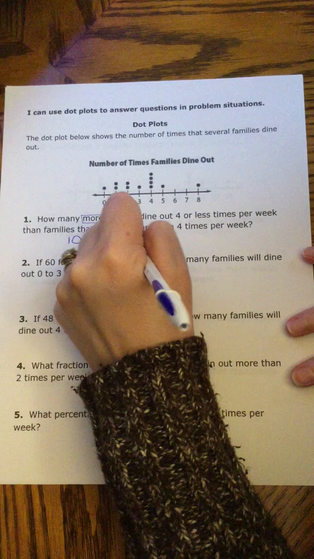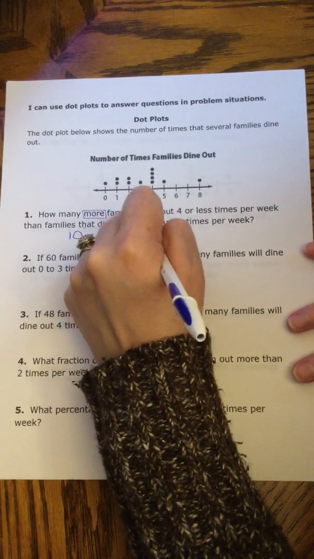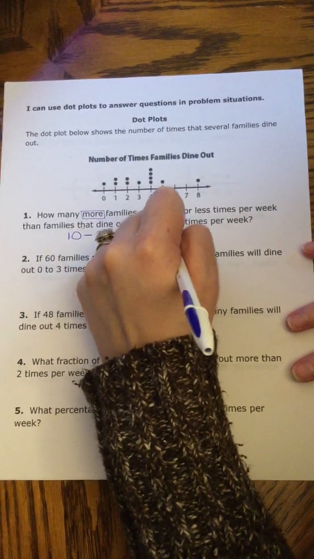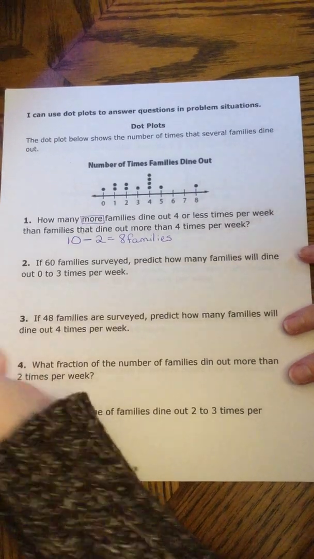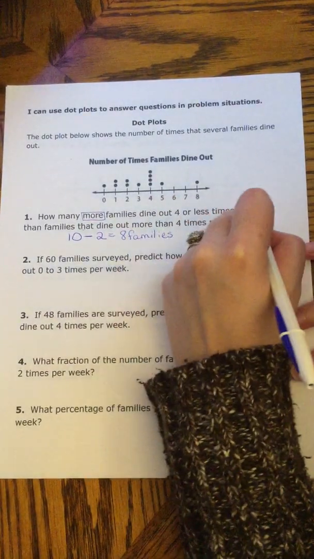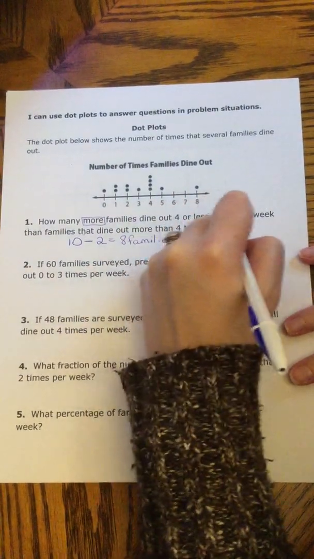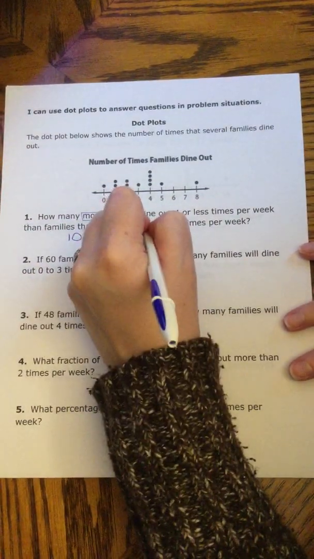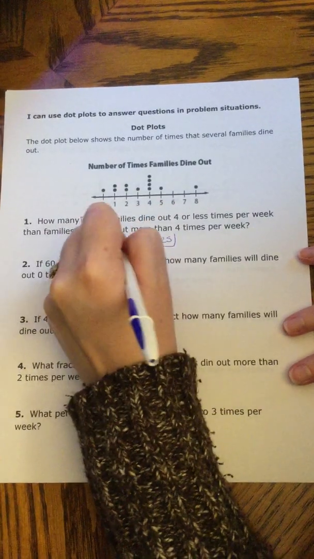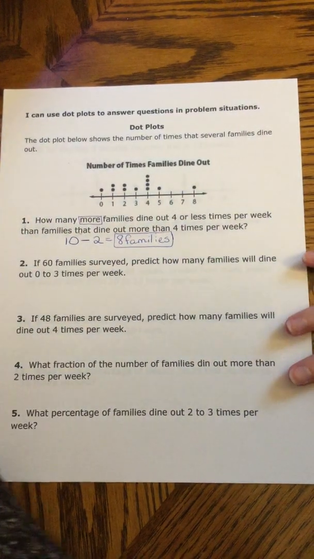So 8 families dine out 4 or less times per week than families that dine out more than 4 times per week. That's a lot of writing, so I'm just going to let that one go. But it's 8 families. That's your comparison.